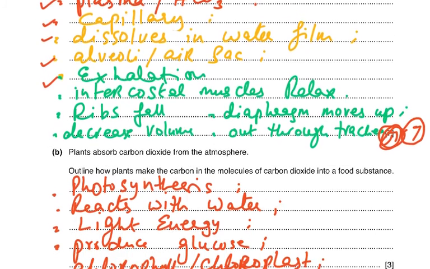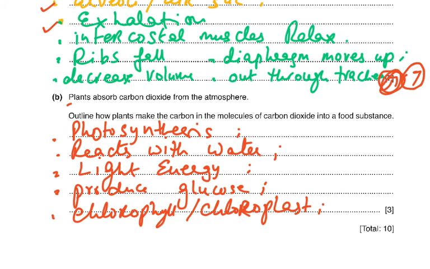Now coming to the B part of the question, plants absorb carbon dioxide from the atmosphere. Outline how plants make the carbon in the molecules of carbon dioxide into a food substance. Now that's very basic. Photosynthesis reacts with carbon dioxide and water, and light energy is needed to convert to chemical energy, and this of course results in the production of glucose, and we cannot have this process taking place without the chloroplast. You can say chlorophyll, or you can say the chlorophyll pigment inside the chloroplast.